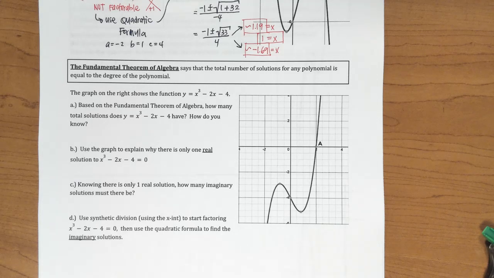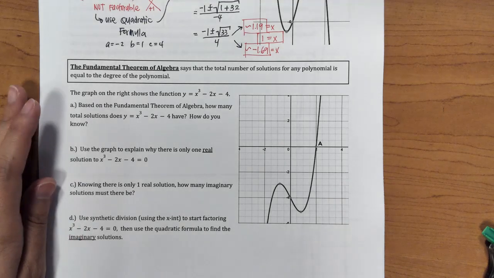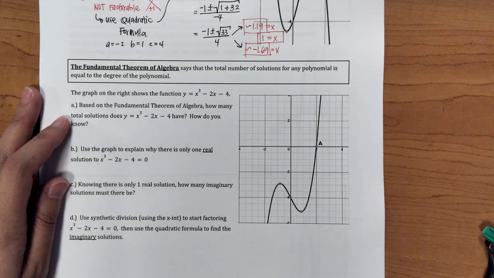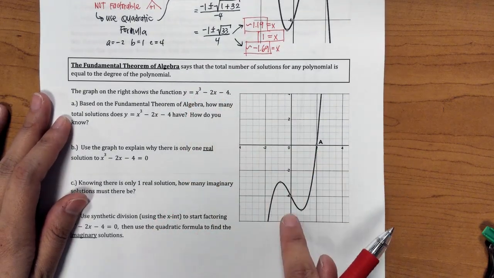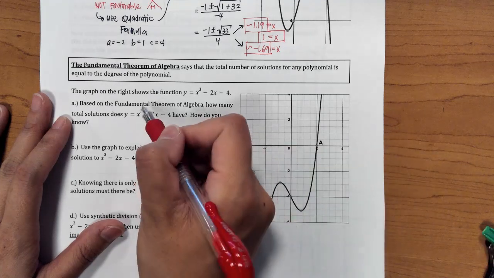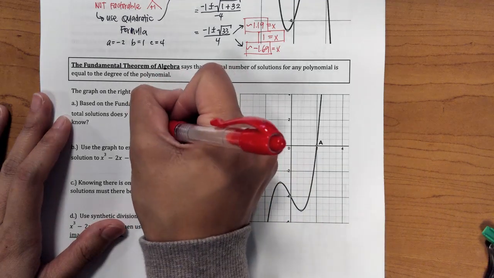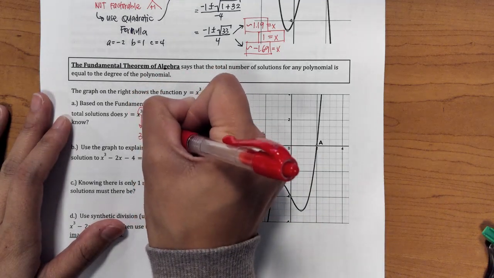So just to recap, we were doing the same thing, except that now if we can't factor, we use the quadratic formula. So let's move on to our next example. Based on the fundamental theorem, how many total solutions does this graph, which is shown on the right, have? Well, I know it has a degree of 3, so 3 solutions.